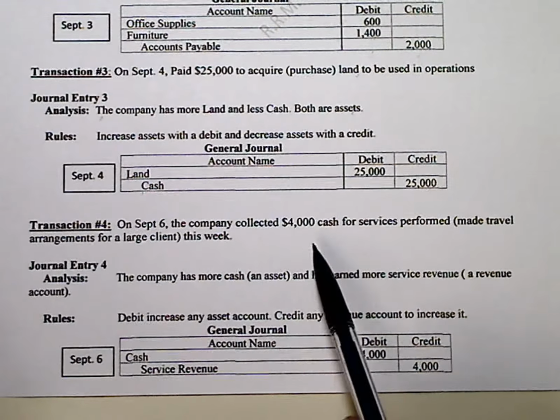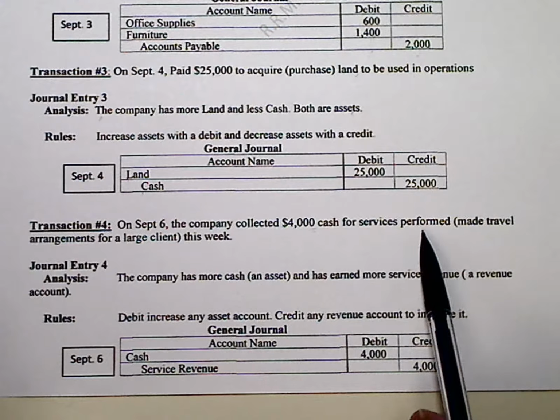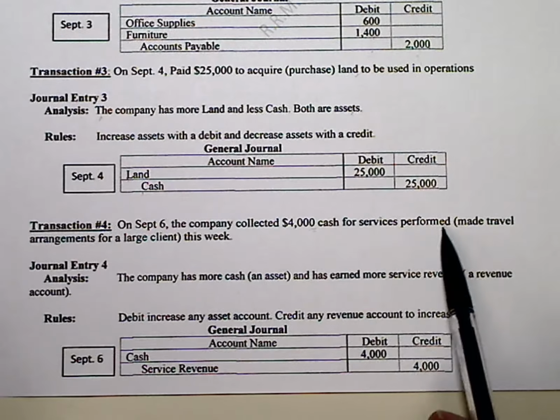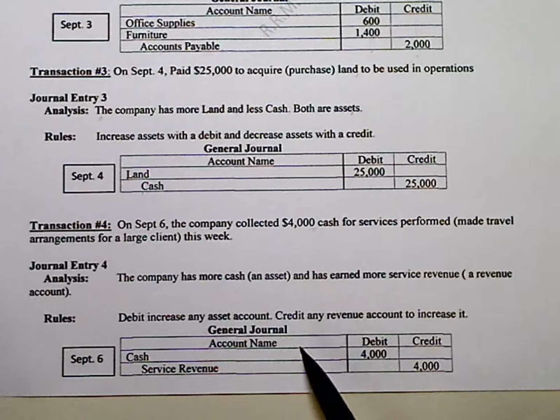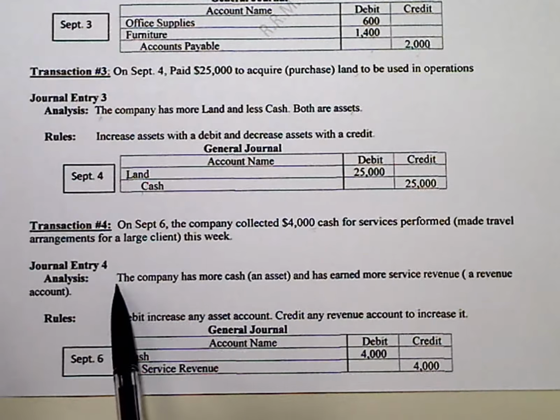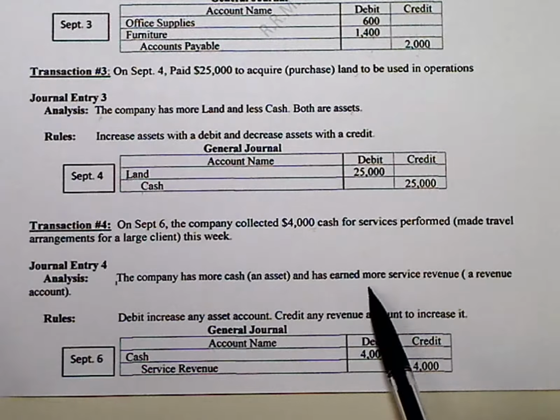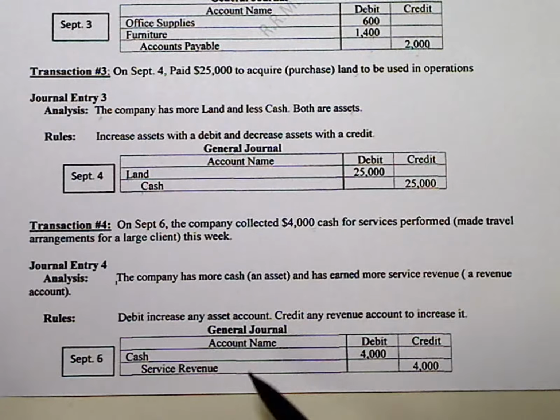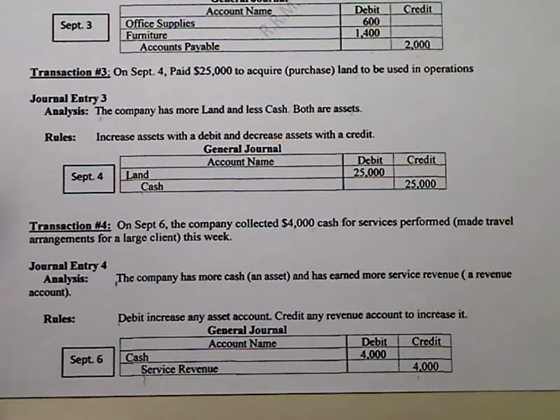Transaction 4, the company collected $4,000 cash for services performed. They earned it. They made some travel arrangements. The analysis, got more cash and we've earned more revenue. Go to the rules. How do you increase the cash account? We've got more cash and we've got more revenue. Debit cash to increase it. Credit service revenue, $4,000 to increase service revenue.